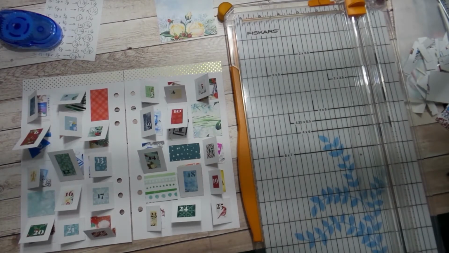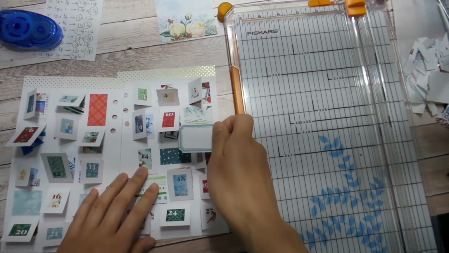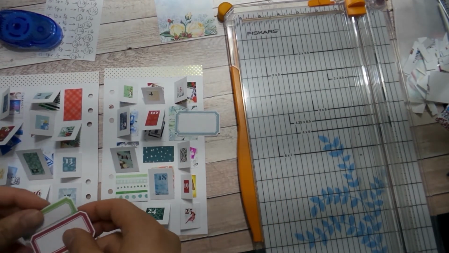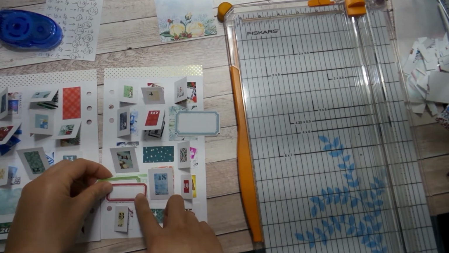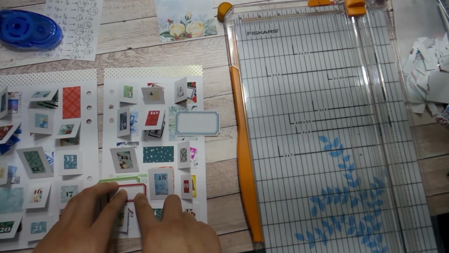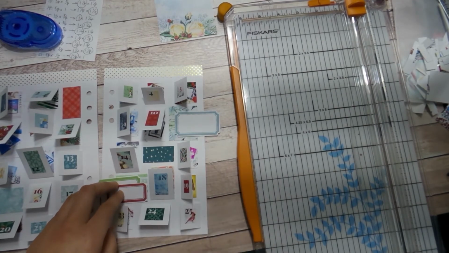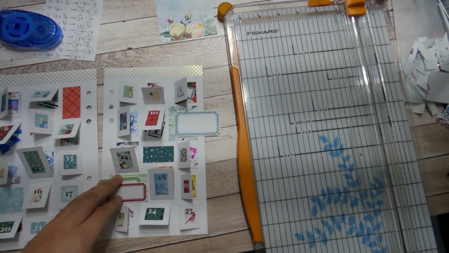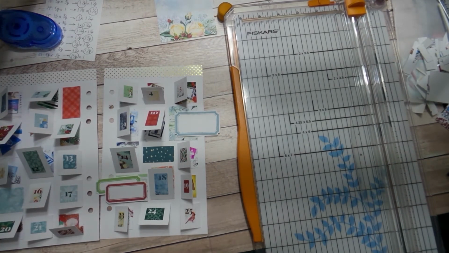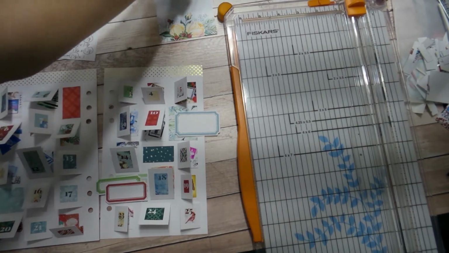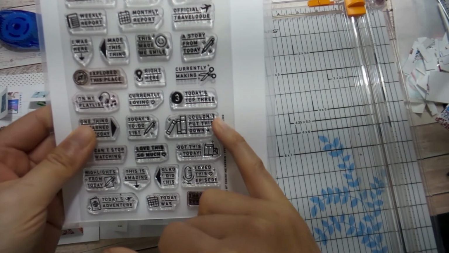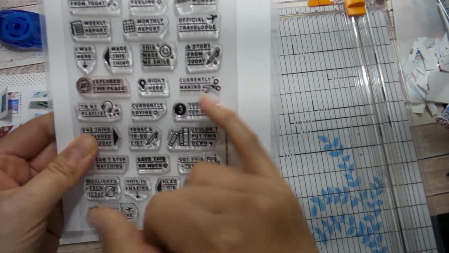So the next thing I'd like to do is to put a couple of labels onto this layout. So I wanted to put one here and two here, so that I can do a bit of stamping and add my number for the day. So this is going to be day 2 for my December daily, and I'm going to be using this stamp set from Everyday Explorers called 29 Prompts, and I'm going to be using the one here that says currently making.